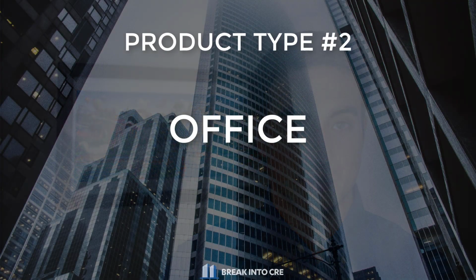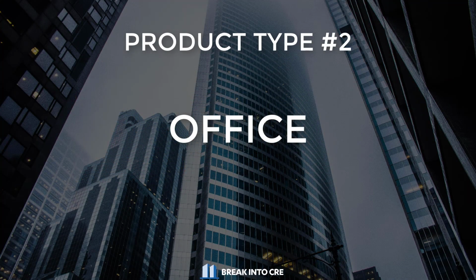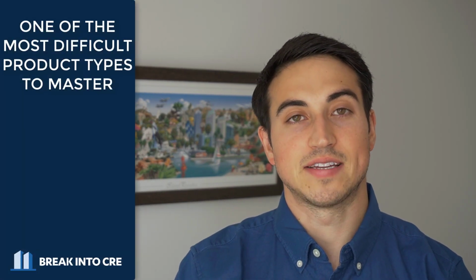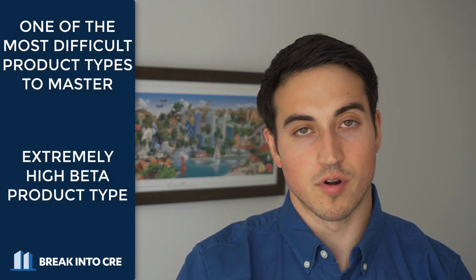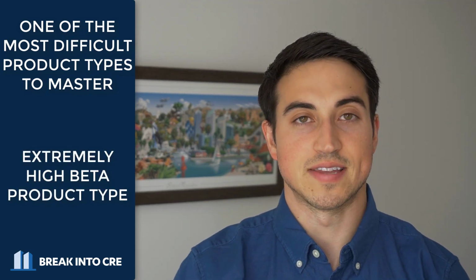Now, the second major food group that you'll see is office buildings. These can be anything from single tenant office buildings in a suburban setting to high-rise office buildings that you'd see in a major metropolitan area like New York, Chicago, or San Francisco. Now, in contrast to multifamily, office is one of the most difficult product types to really understand and has one of the highest risk-reward profiles of any commercial real estate product type.